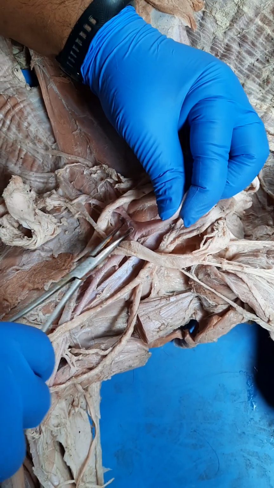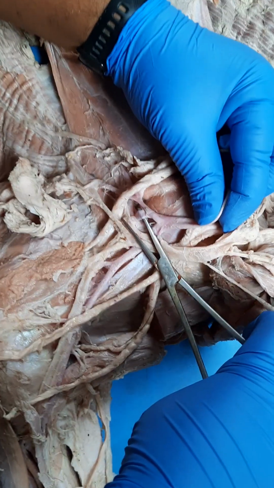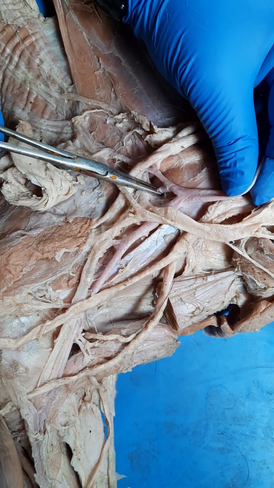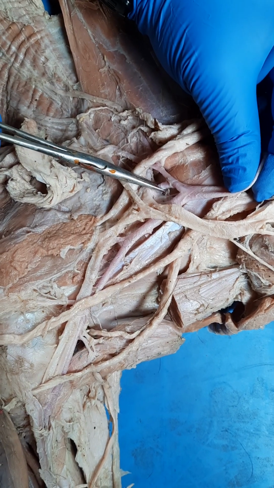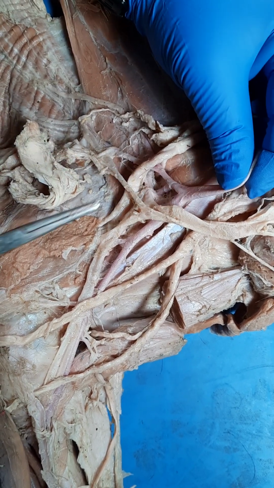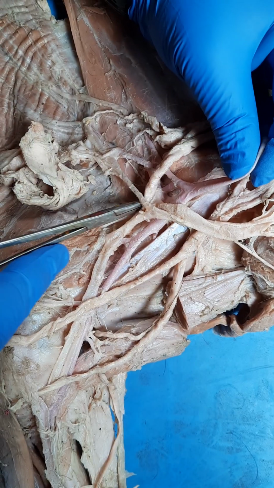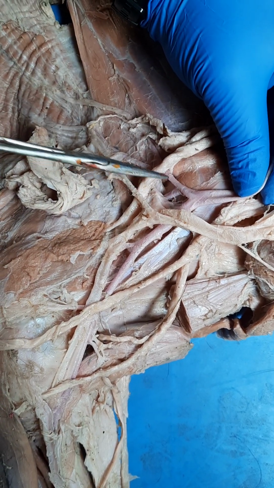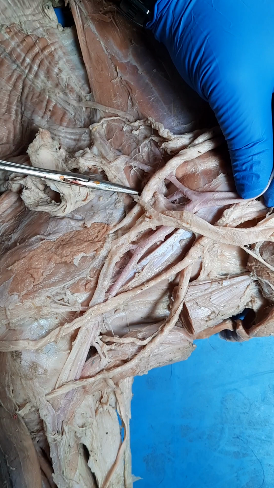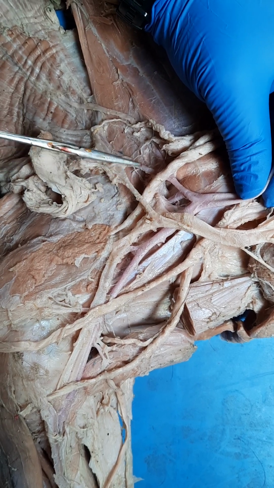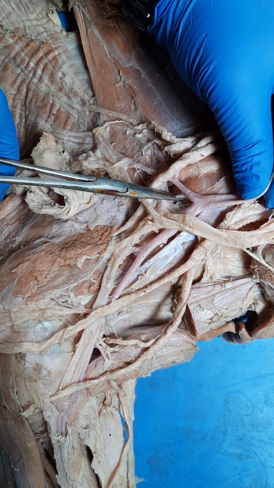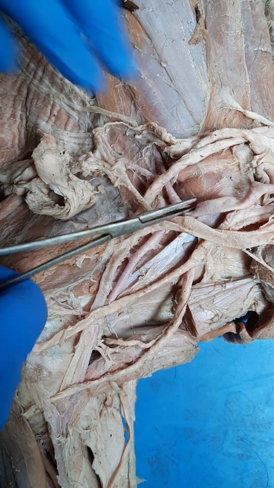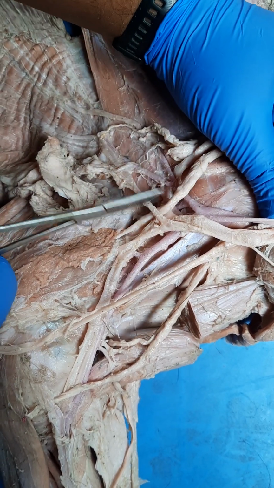The different branches: the first one here, can you say this? The bigger one, which is going towards the axillary region, is the caudal circumflex humeral. This caudal circumflex humeral again divides into proximal and distal. It is going on the caudal aspect of the shoulder joint, on the other side of the teres major. So this is the caudal circumflex humeral artery.